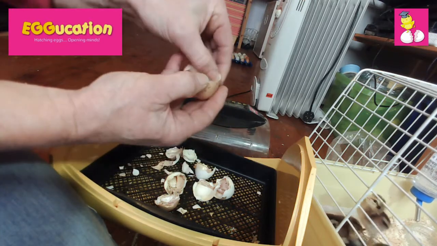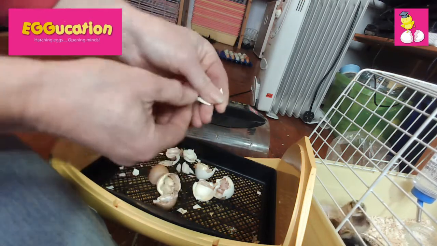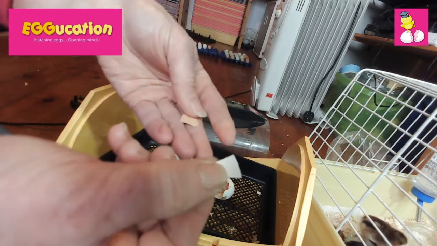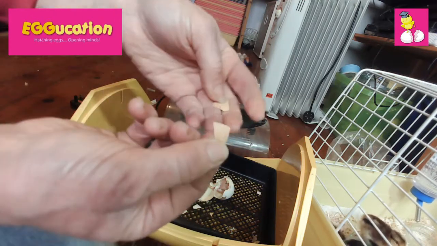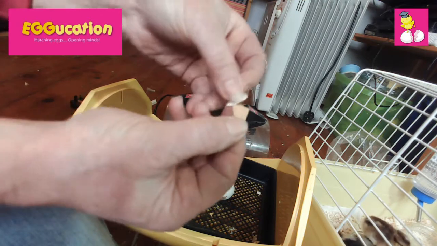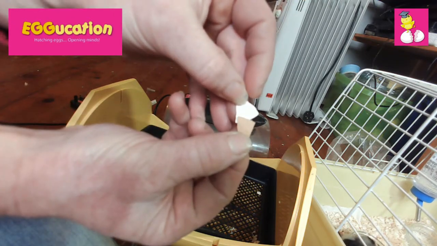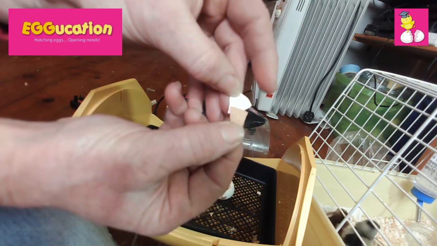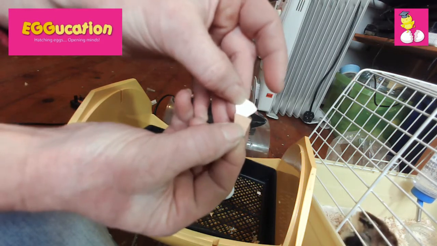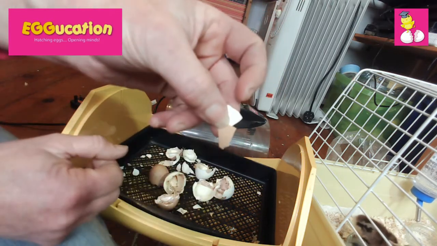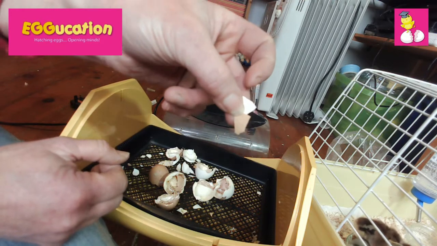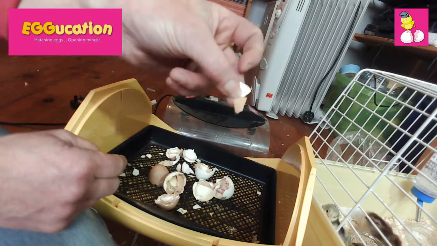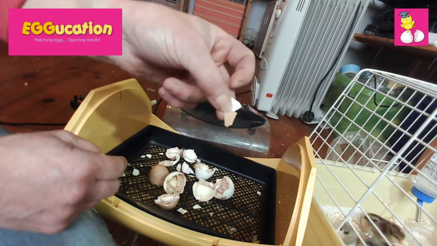If I pick that membrane out and just break a piece of the shell off, I don't know if you can see that the shell is brown on the outside and white on the inside. You can see that? So this white bit is the inside of the egg. This is the outside, and that's because in chickens there's only actually two eggshell colours, white and blue.